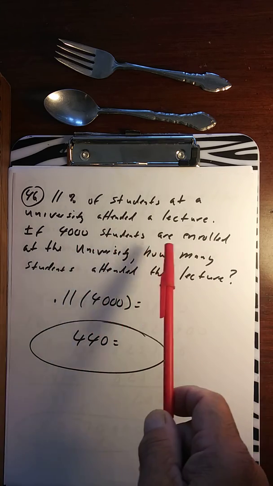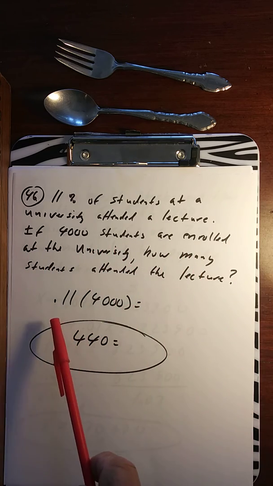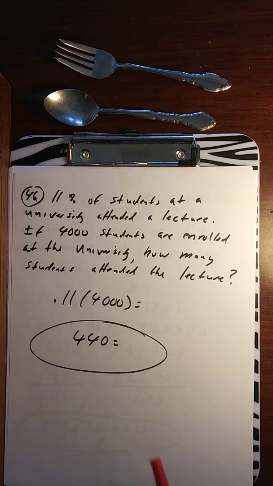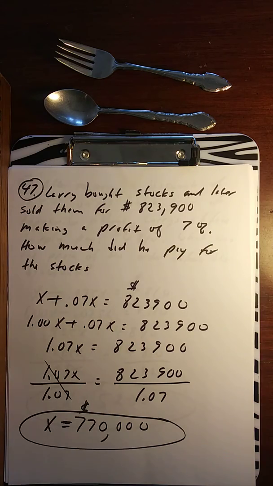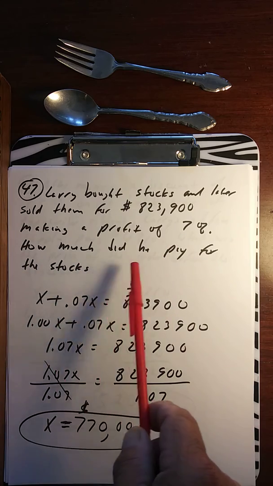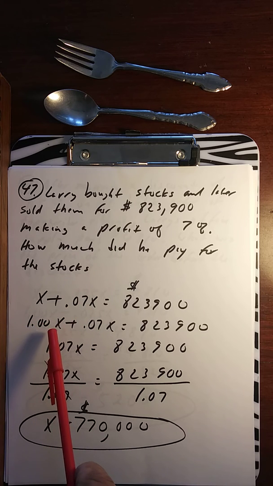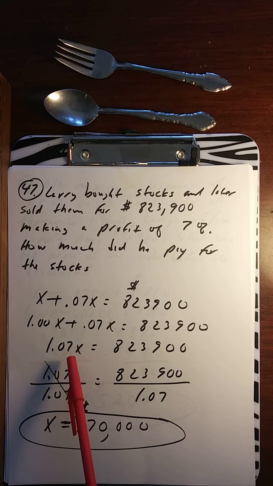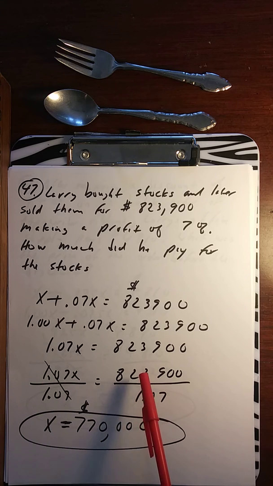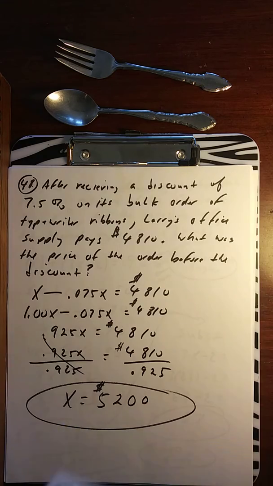11% of students at a university attended a lecture. If 4,000 students are enrolled at the university, how many students attended the lecture? That means 0.11 times 4,000 is going to give you 440 exactly. Larry bought stocks and sold them for $823,900, making a profit of 7%. How much did he pay for the stocks originally? So what he bought them for, he made 7%. So 1.00x plus 0.07x, that's 1.07x equals this. Divide by 1.07, 1.07. So he originally paid $770,000. Eventually he made $823,900 from it with a 7% profit.